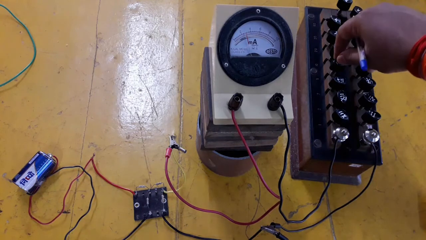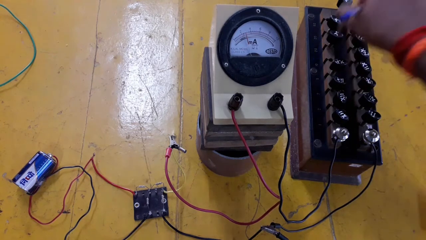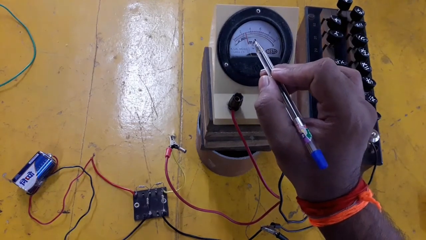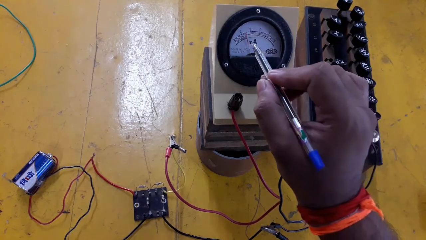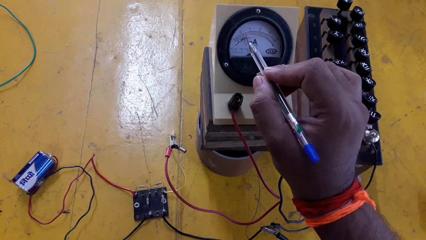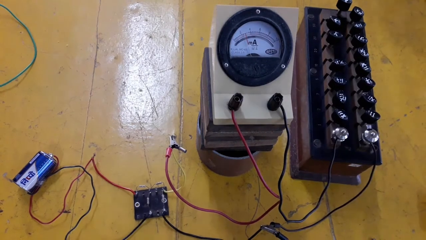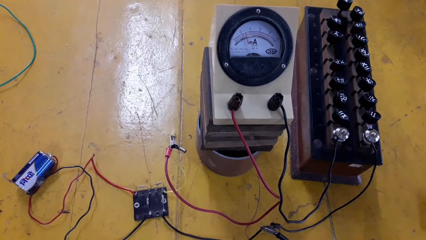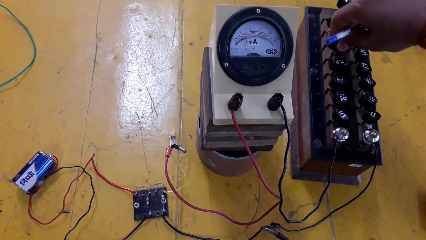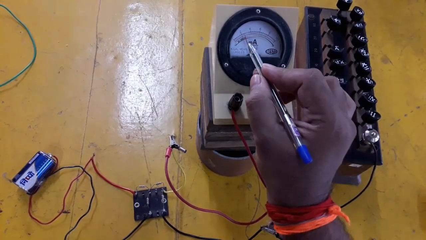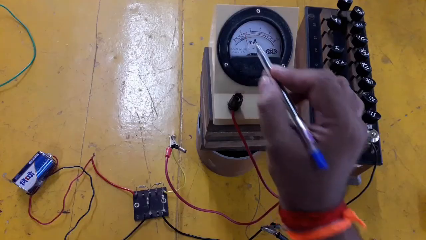Let's go for 60 ohms. Once again 2.4, 2.6, yes, that's 2.6. Let's take out 70 ohms, and it is now 2.2, 2.4.